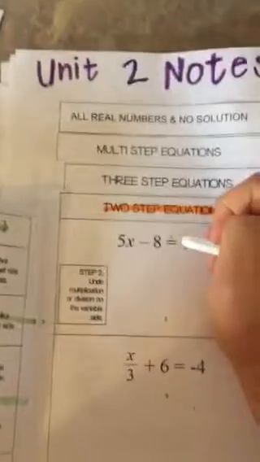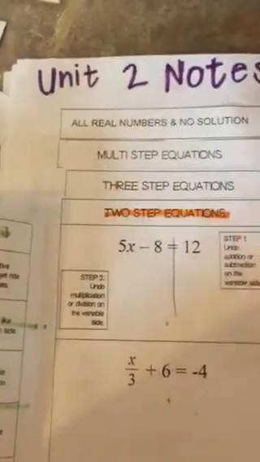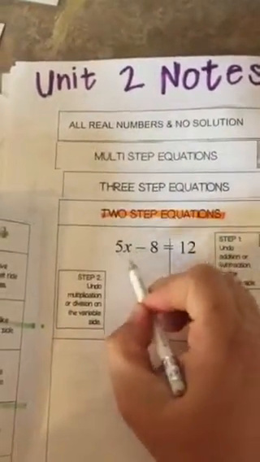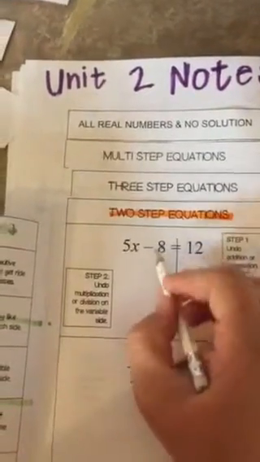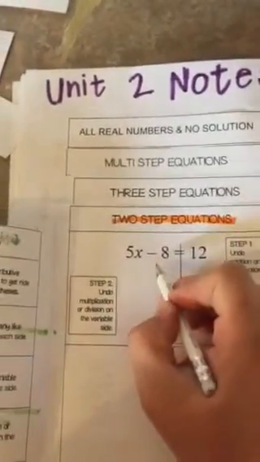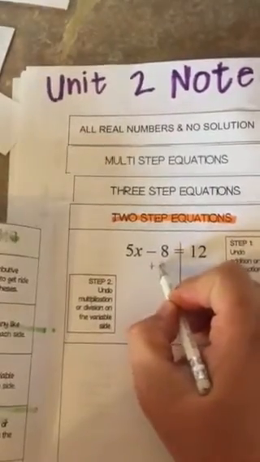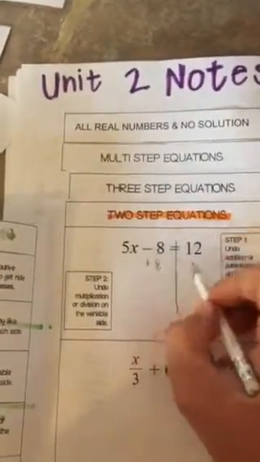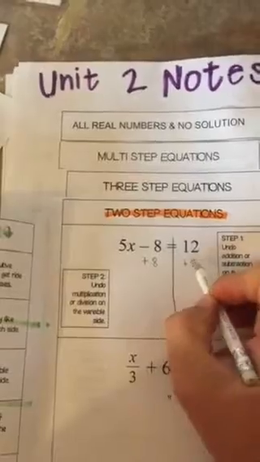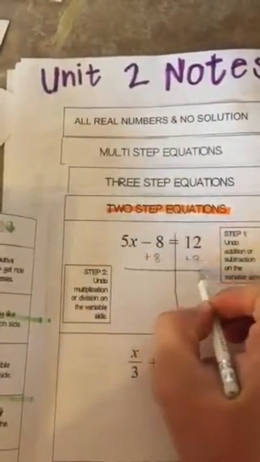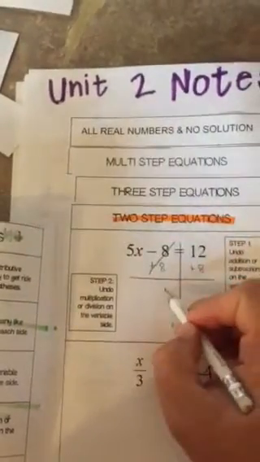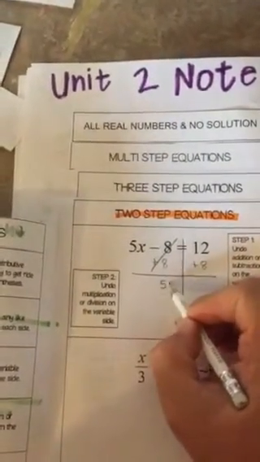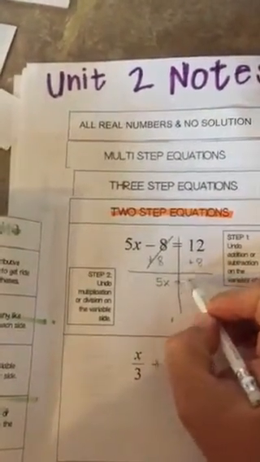You always want to have yourself a weight bar here. So the addition or subtraction on the variable side, here's the subtraction, is -8. So to undo this -8, I'm going to add 8. And remember, to keep your equation balanced, whatever you do to one side, you've got to do to the other. So my +8 and my -8 are going to cancel each other out. I have 5x equals 20.